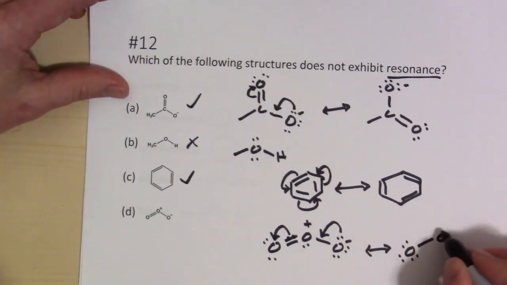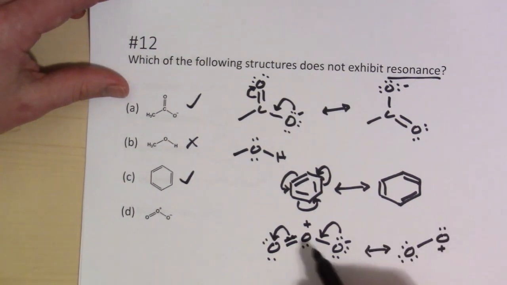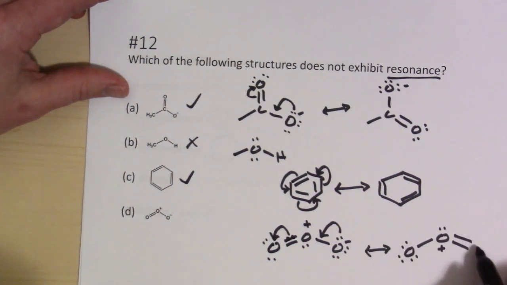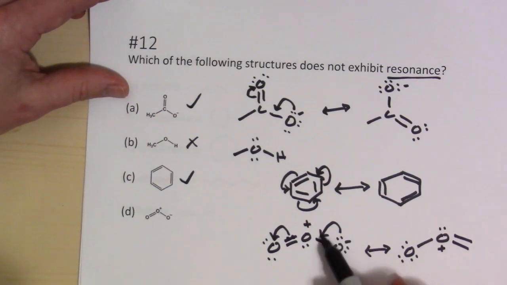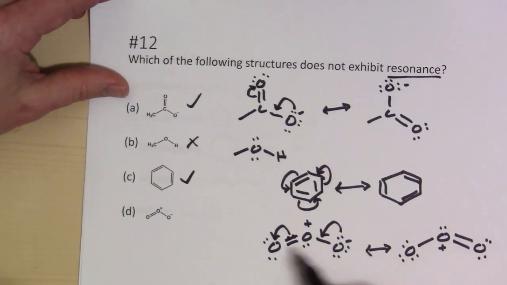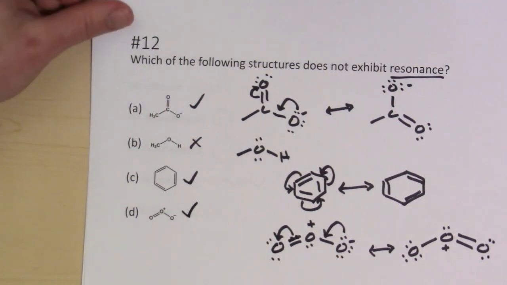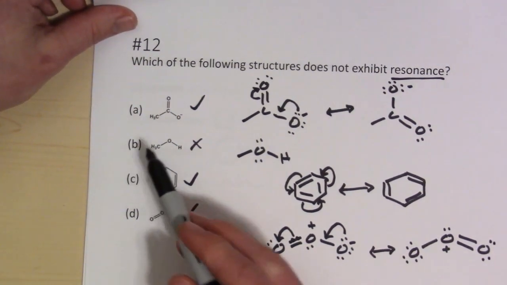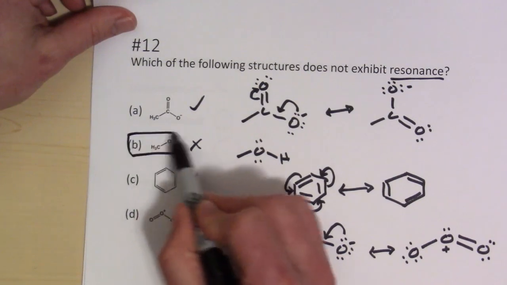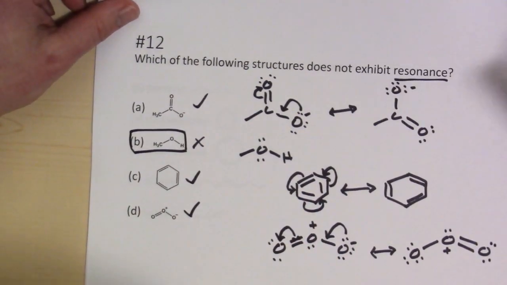The central oxygen still has 1 lone pair and its positive charge because this became a double bond when these lone pair electrons formed a 2nd bond here, leaving this one with 2 lone pairs. So these 2 are resonant structures of one another. So D also is able to exhibit resonance, so that means that B is our answer. It's the only molecule of these 4 that is unable to exhibit resonance.